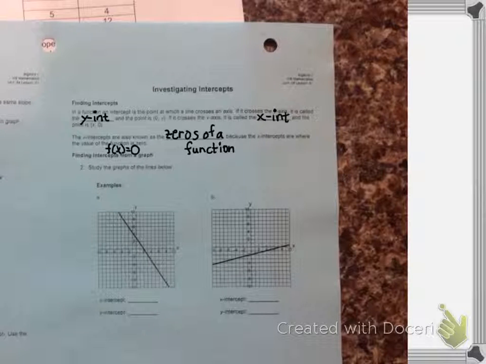Alright, what I want you guys to do is go ahead and find the x-intercepts and the y-intercepts from the graph. So here's your lines. Look at where it's crossing the x-axis and look at where it's crossing the y-axis. I'll give you a hint. If you're looking for the x-intercept, the number is going to go where the x goes.